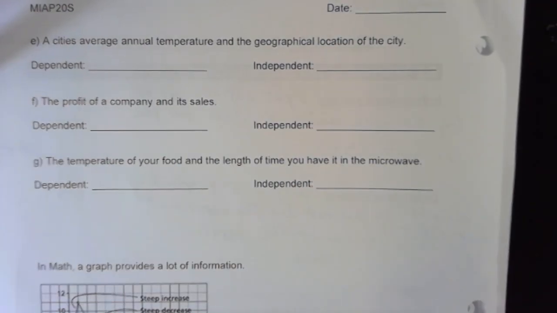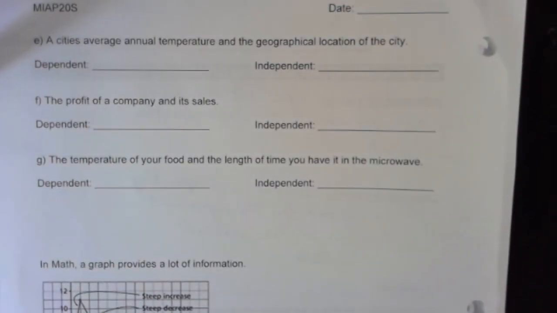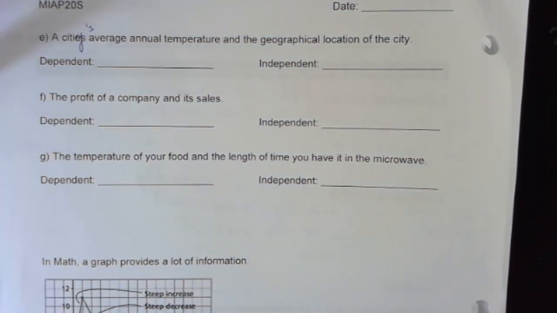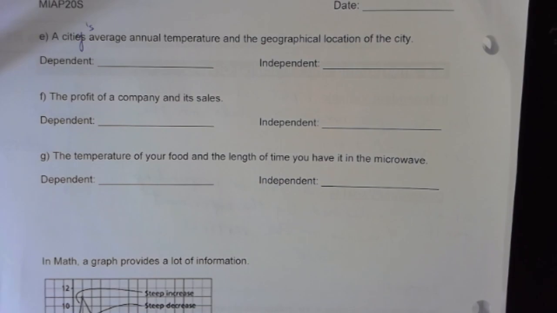Okay, a couple more of these. Oh, ignore my scribbles there. See if I can focus that a little better. I think that's better. Okay, a city's average annual temperature and the geographical location of the city.